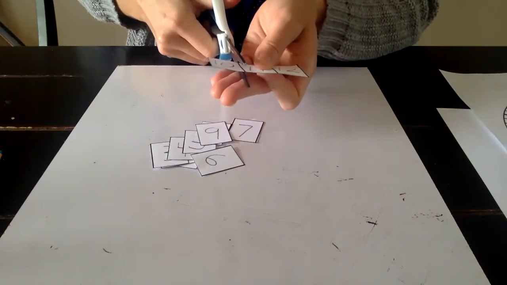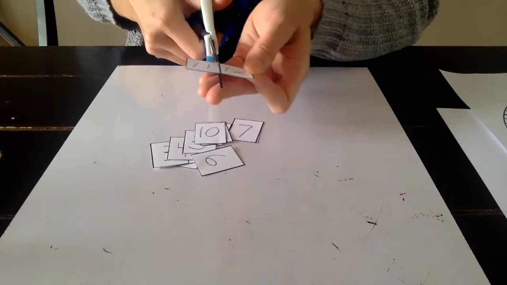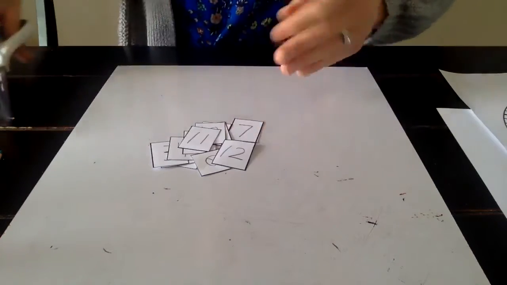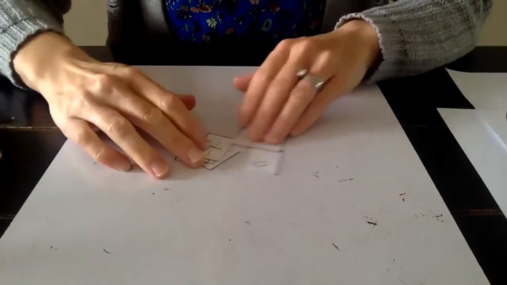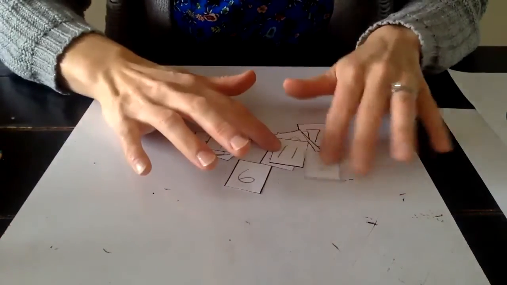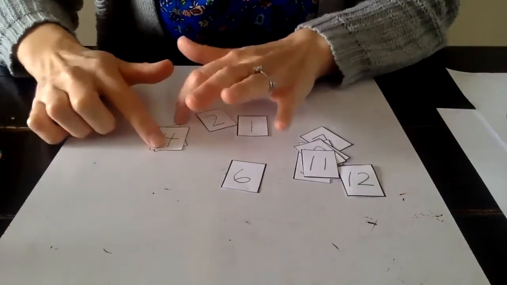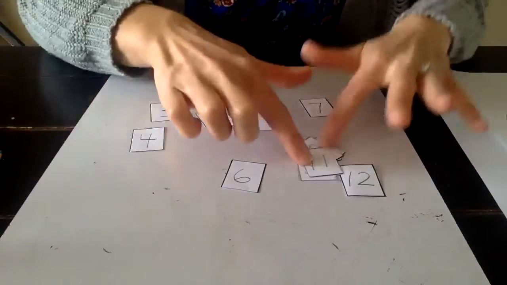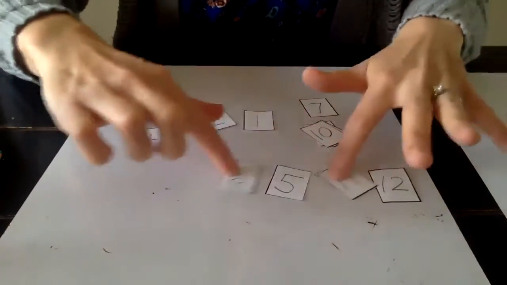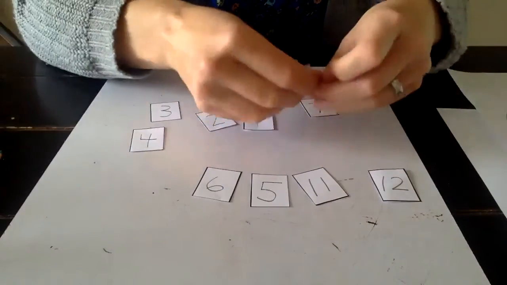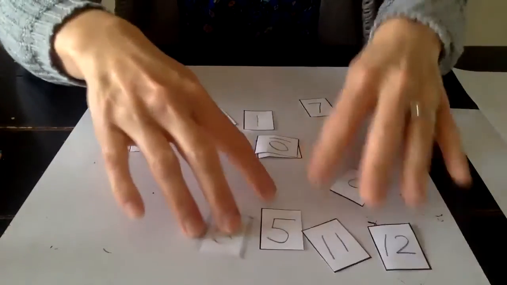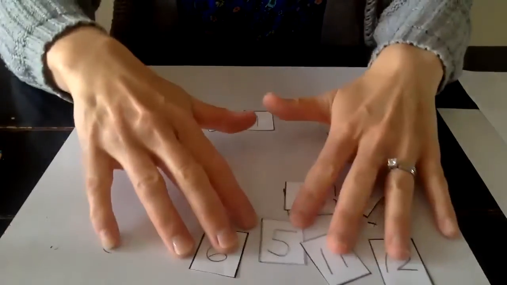Now I'm gonna put my numbers in order and it will help me for when I want to glue them. So let's find number 1. Let's find all of the numbers. Let's get them all out here. Okay, let's put these in order. I want you to be able to see them.